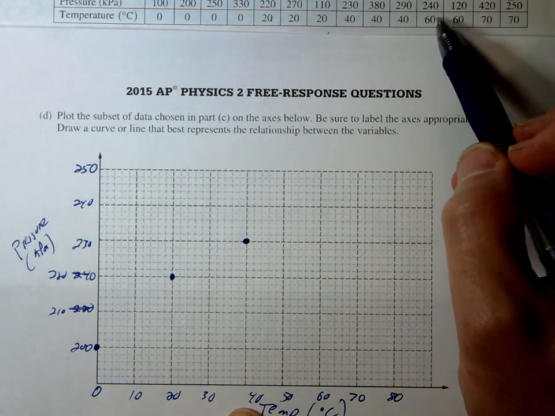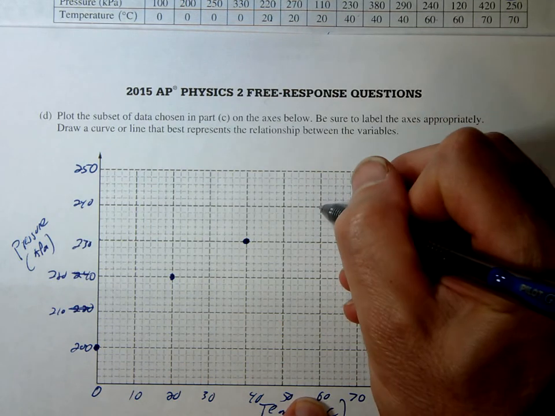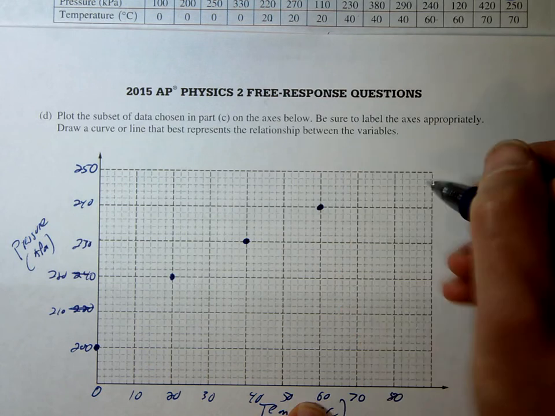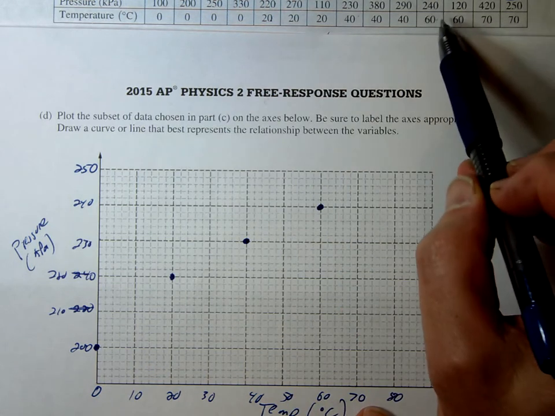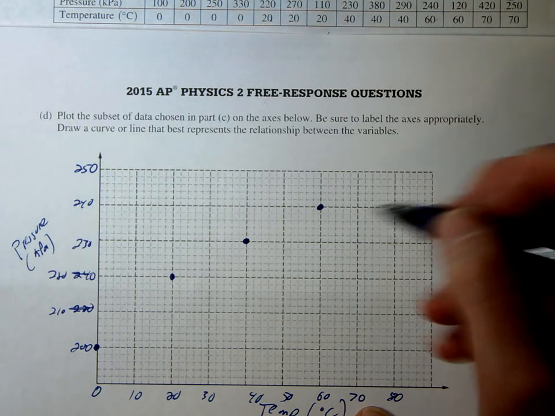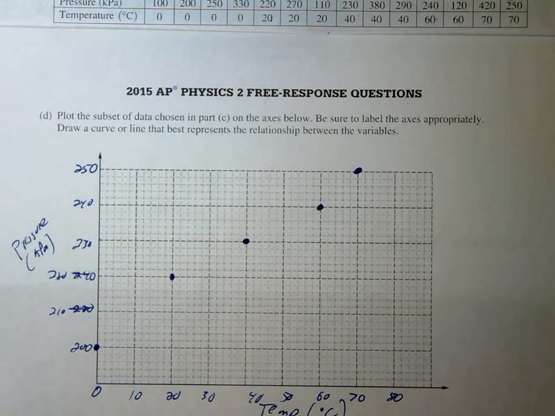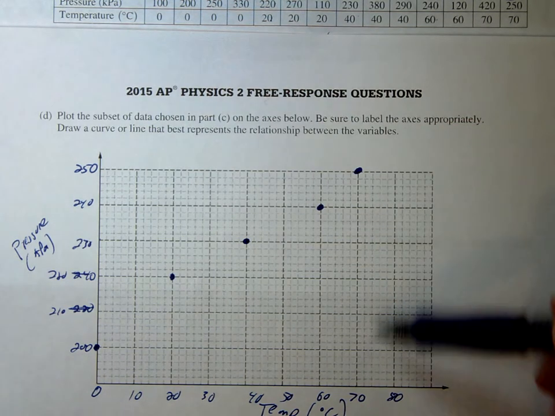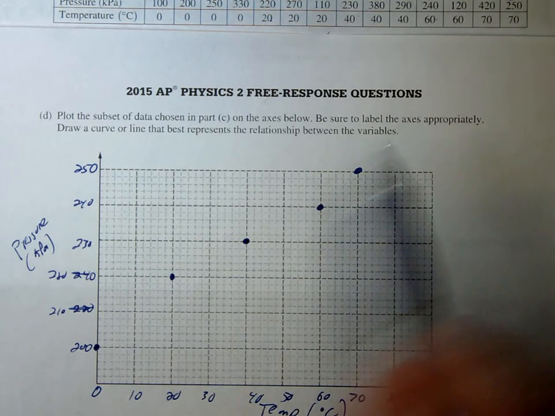And 60 is at 240. And 70 is at 250. Okay, so it looks like it's linear.